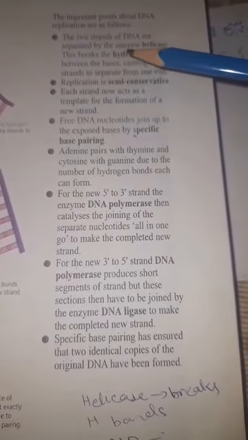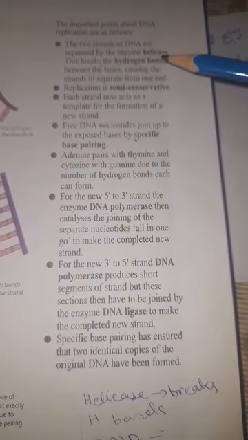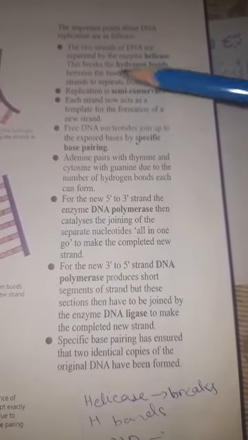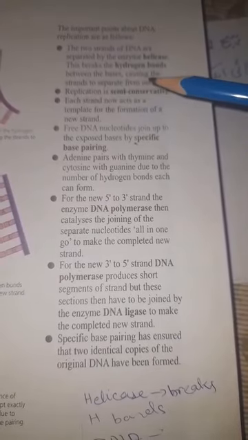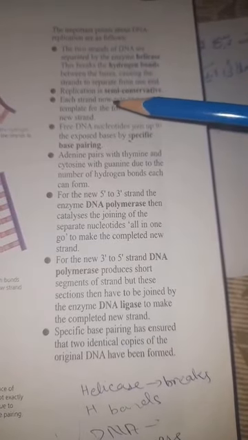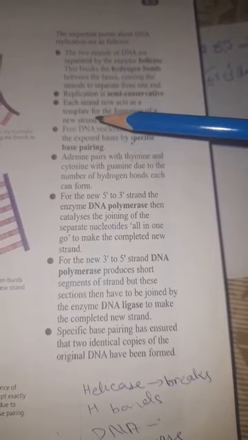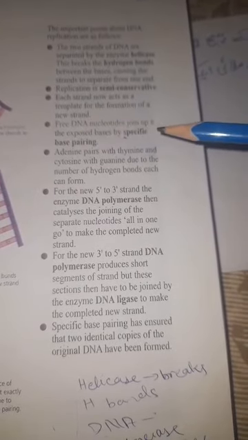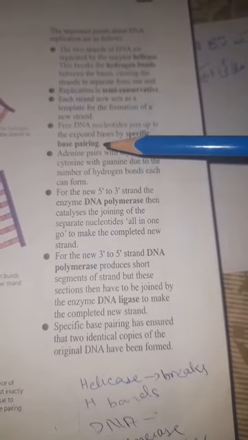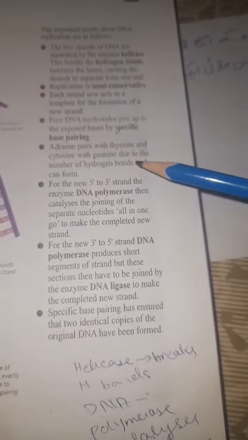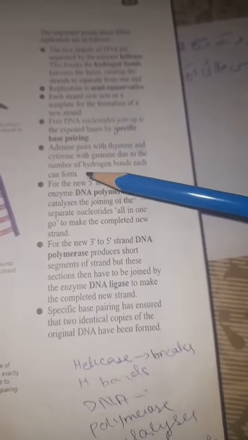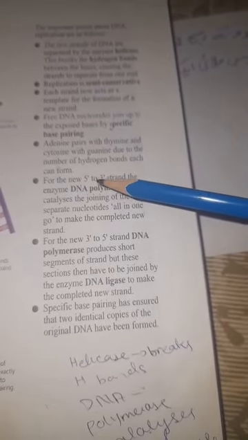So whatever I discussed is briefly explained here. The two strands of DNA are separated by the enzyme helicase, right? This breaks the hydrogen bonds between the bases, causing the strands to separate from one another. This is the first point. Replication is semi-conservative. Each strand now acts as a template for the formation of a new strand. Free DNA nucleotides join up to the exposed bases by specific base pairing. Adenine pairs with thymine and cytosine with guanine due to the number of hydrogen bonds each can form, right? For the new 5' to 3' strands, the enzyme DNA polymerase then catalyzes the joining.